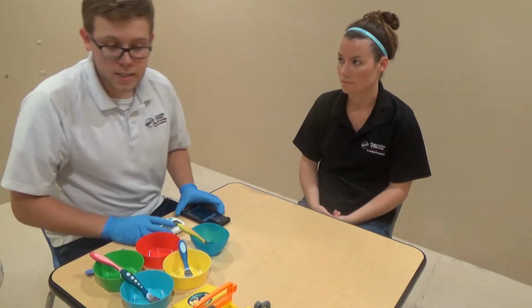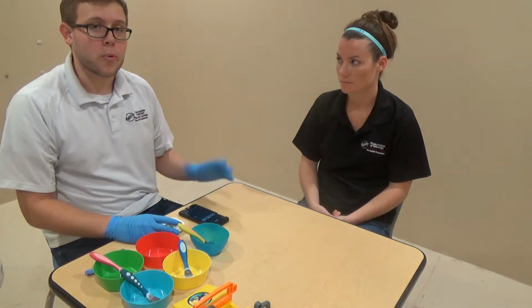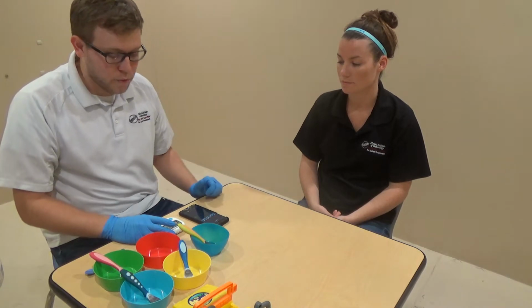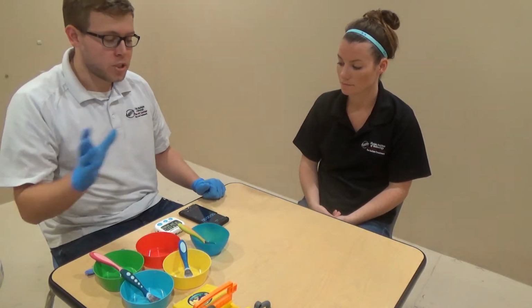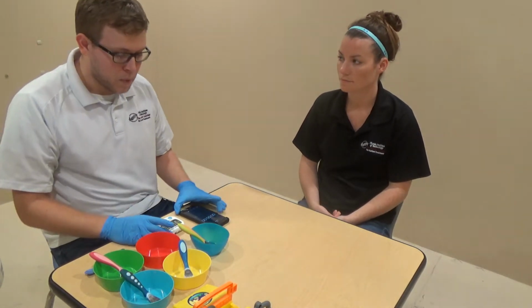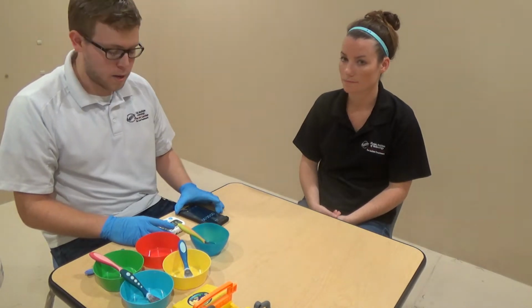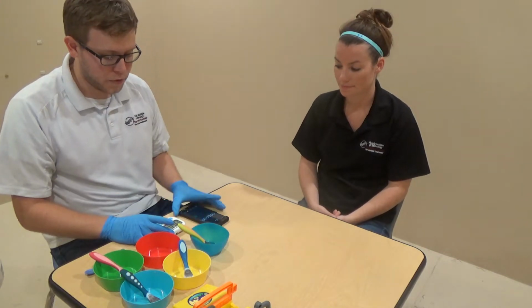Another option that you might see is the child might engage in inappropriate mealtime behavior, such as turning their head, hitting the spoon or the fork away, the bowl, the food, pushing it, throwing it, whatever the case may be. So I'm going to go ahead and demonstrate what that might look like if they engage in those inappropriate behaviors.